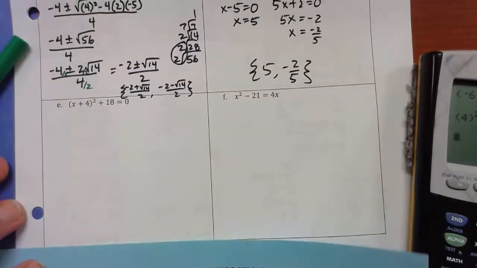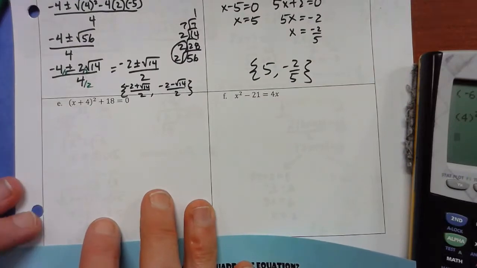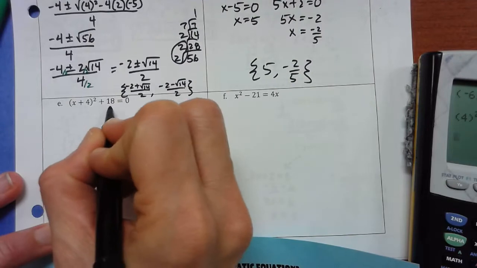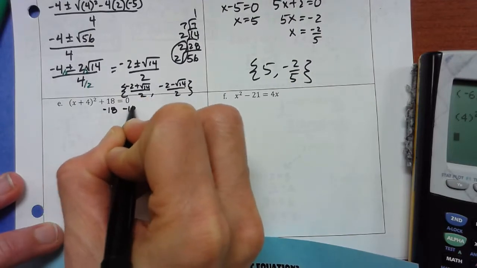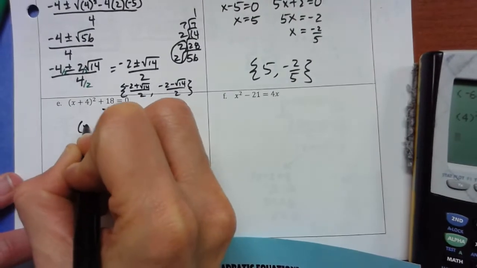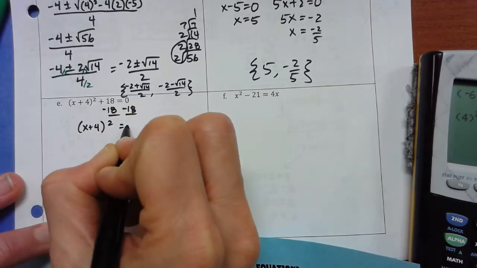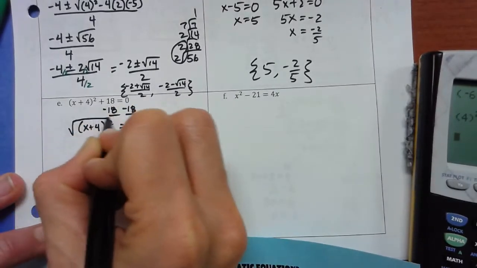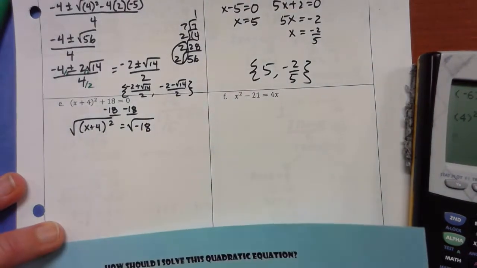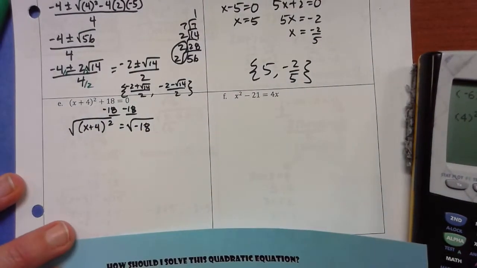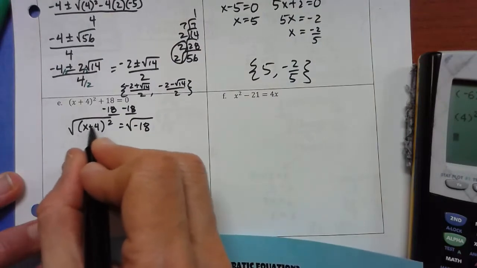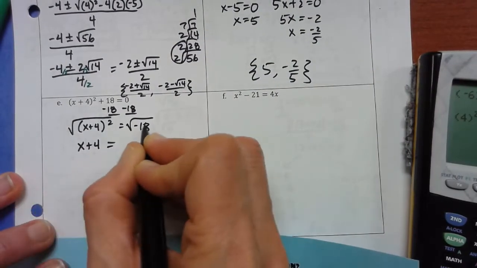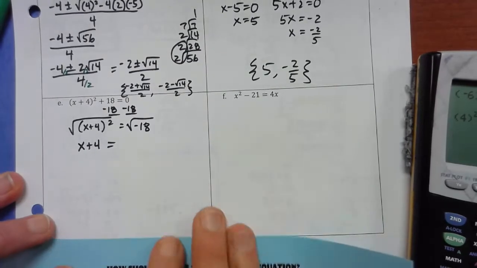All right, here's one of those like we had on the first page, or like the one that we had for the warm-up today. I'm going to use the square root method to solve this one. So I'm going to move 18 over first, and then take the square root of both sides. Oh, I started doing that too quickly. Take the square root of both sides after you move the 18 over. Okay, the square root of this side's easy to do. Square root of x plus 4 squared is just x plus 4. That side's done.